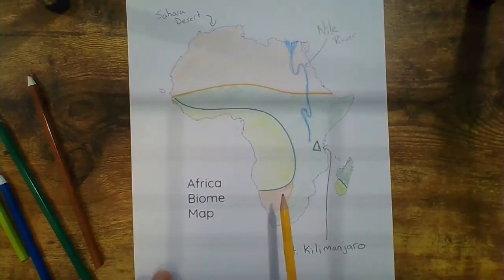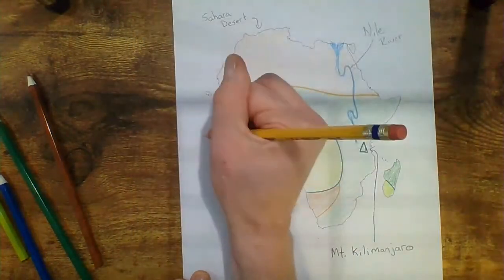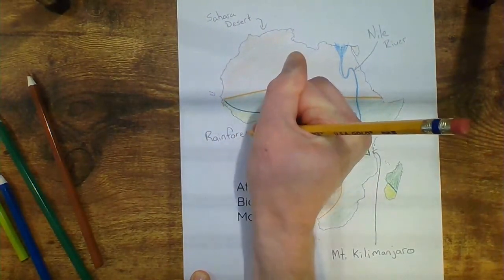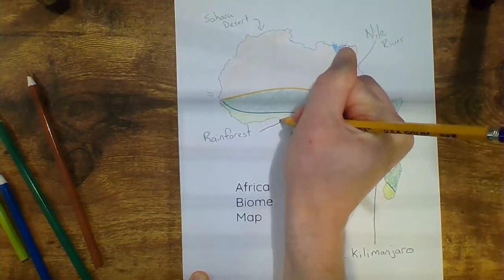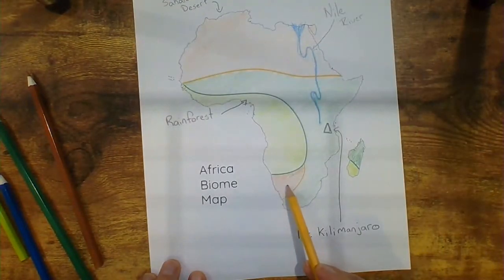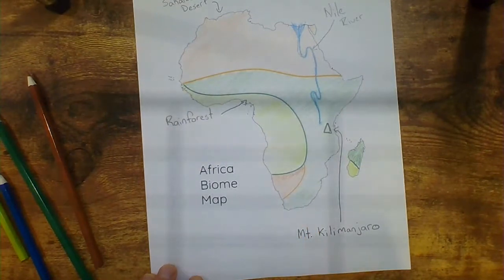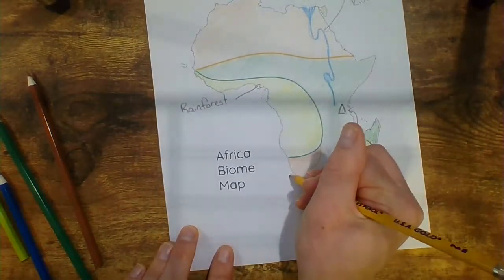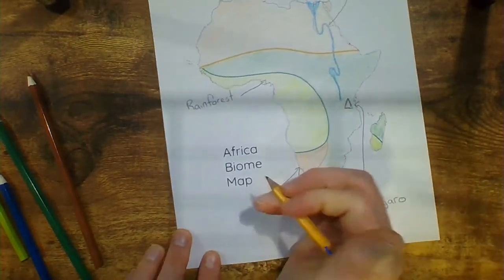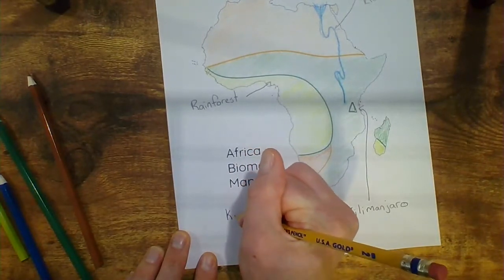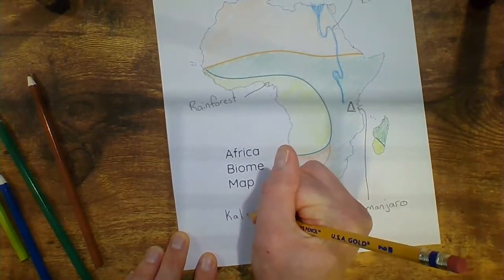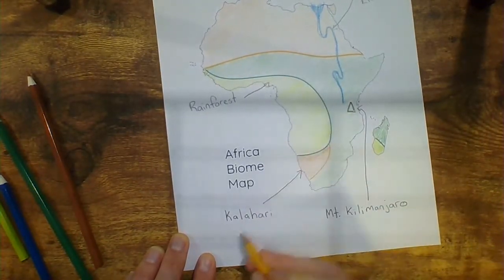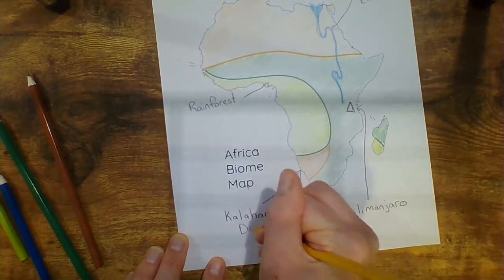All right, next up, let's see. We have the rainforest over here. So let's spell rainforest. Rainforest. Arrow. All right, and then we have the Kalahari Desert down here. So let's spell Kalahari Desert. Kalahari is kind of a long word too. There's not a whole lot of room right here, so let me put an arrow from over here. I'll do Kalahari, which is K-A-L-A-H-A-R-I. That's a lot of A's, 3 A's. Kalahari Desert.